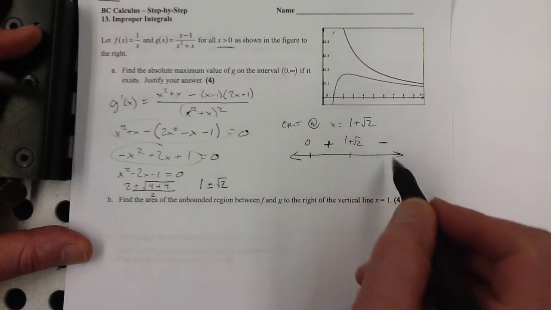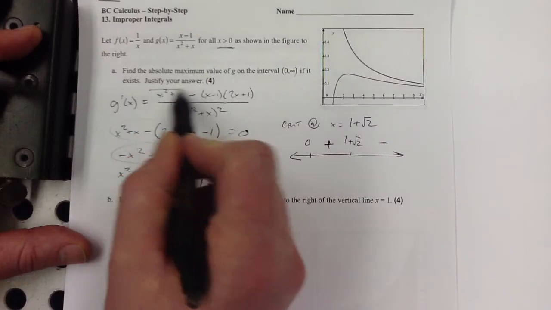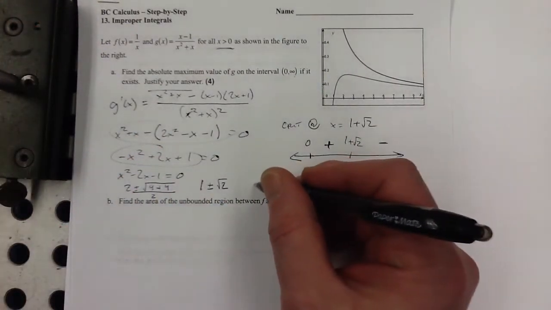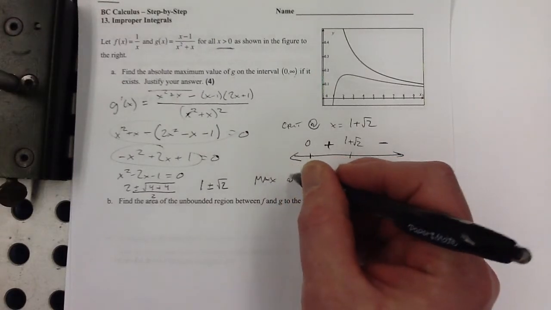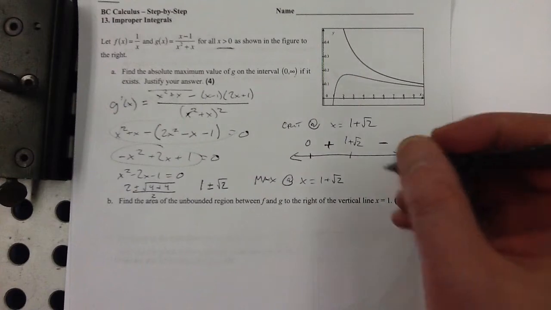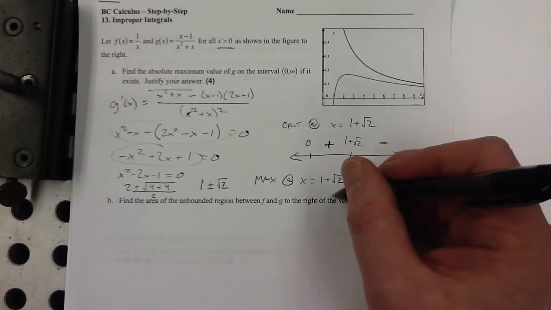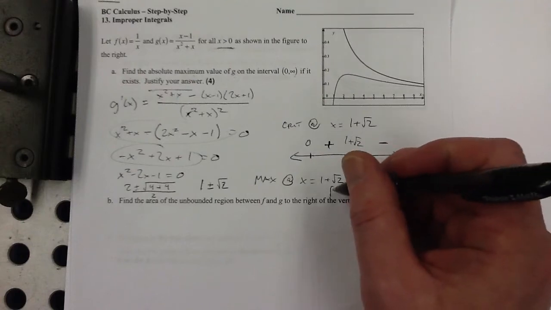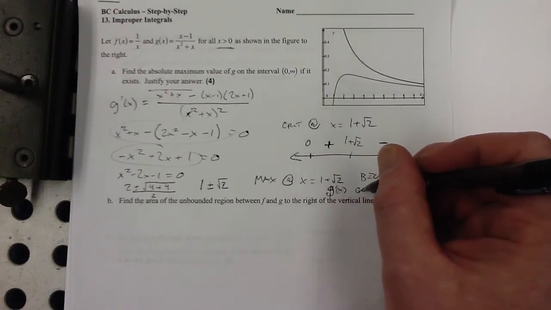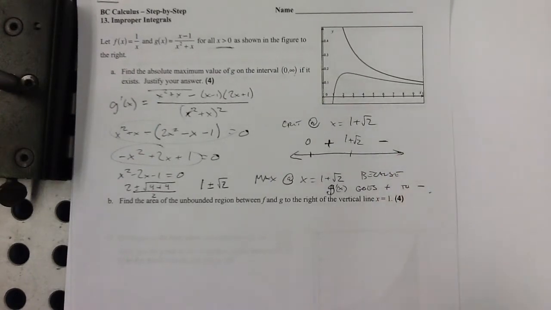So it goes from positive to negative, and those are the only critical points. So that is, in fact, the absolute maximum value because it's the only maximum. So I could say, for my justification, there's a max at x equals 1 plus the square root of 2 because the derivative, this is the g function, isn't it? G prime of x goes from positive to negative.